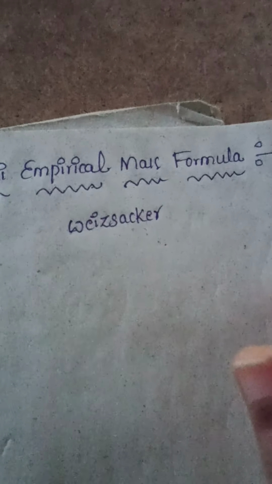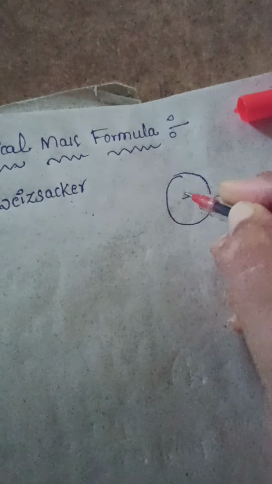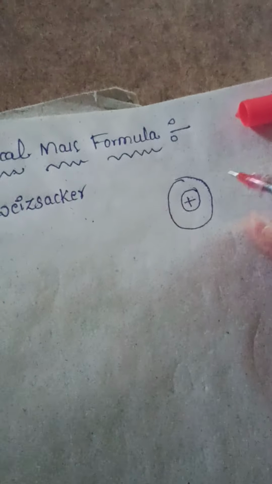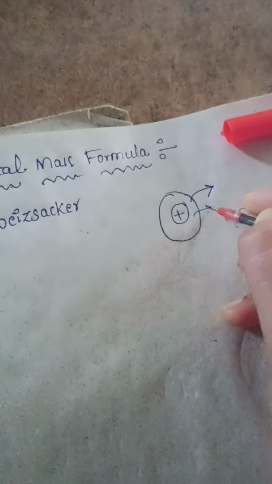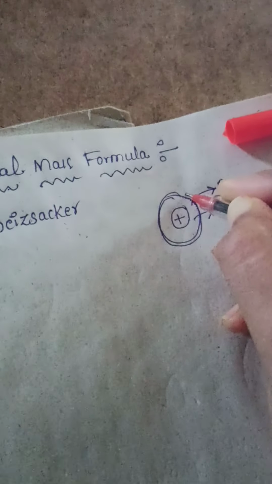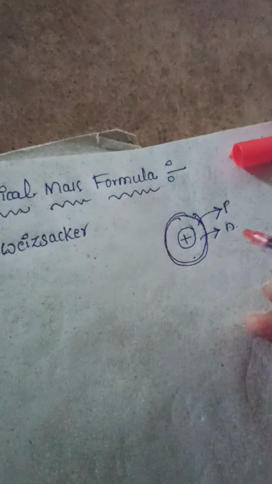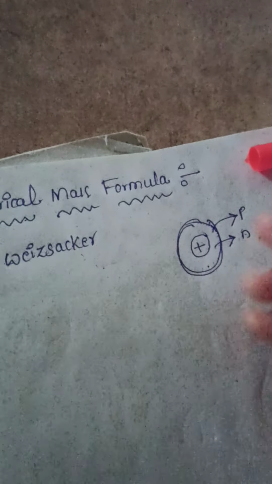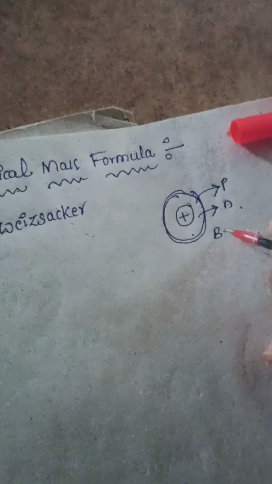According to Weizsäcker, binding energy is the energy required to remove the total number of nucleons. For example, this is a nucleus consisting of positive charge, and the amount of energy required to remove the nucleons, that is protons and neutrons, from the nucleus, from the binding state to the free state, is called binding energy.